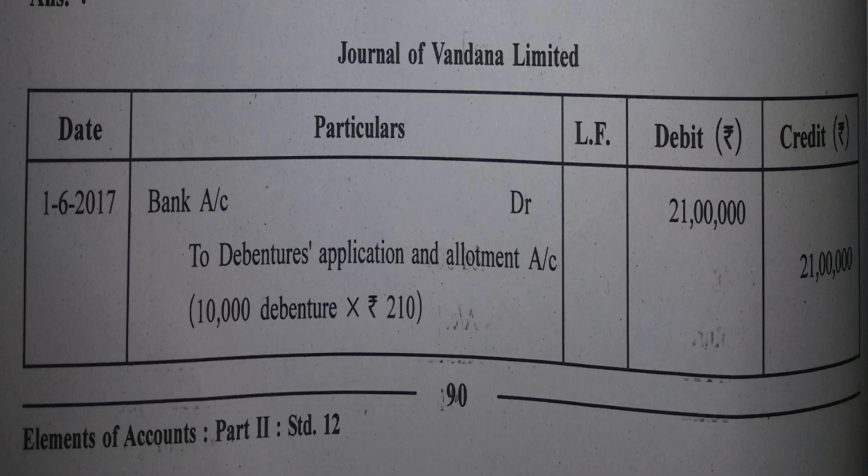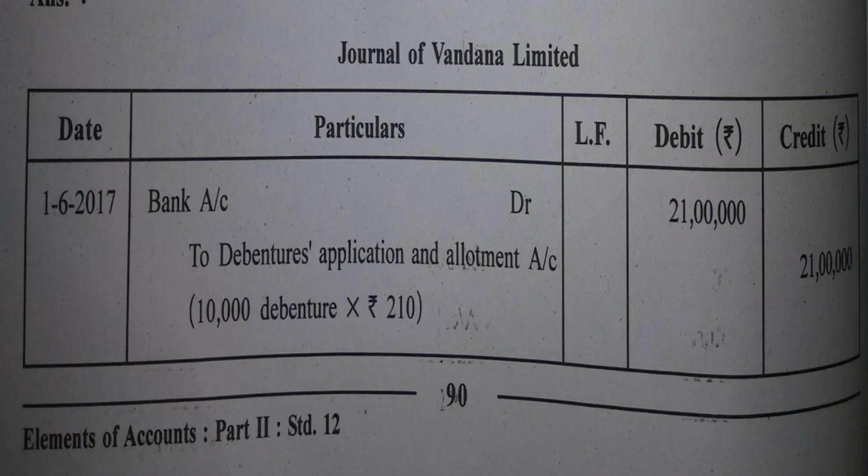Starting with the first journal entry. On 1/6/17, company has issued debentures. So bank account debit 21 lakh to debentures application and allotment account 21 lakh. How?